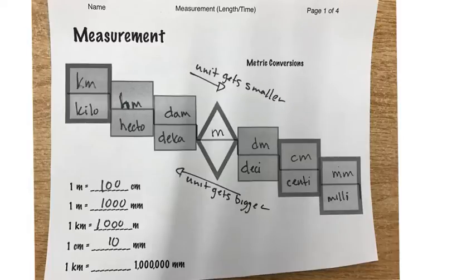As you go down the steps, though, the units that you're measuring get smaller, but the actual numbers get bigger, and vice versa on the bottom. And we have some common conversions down here that it might be good to just know quickly in your head.